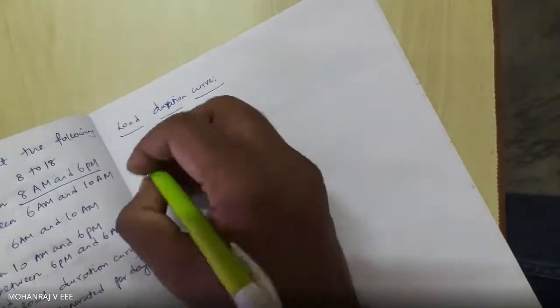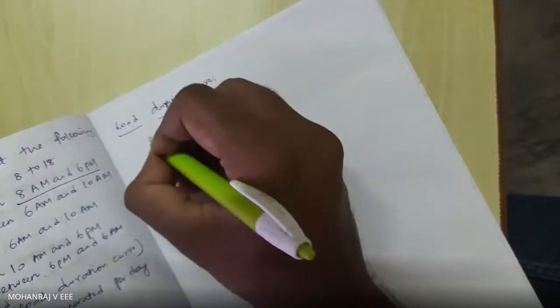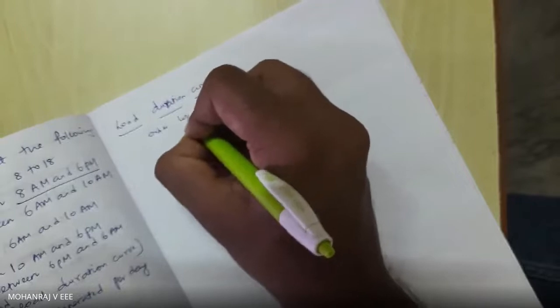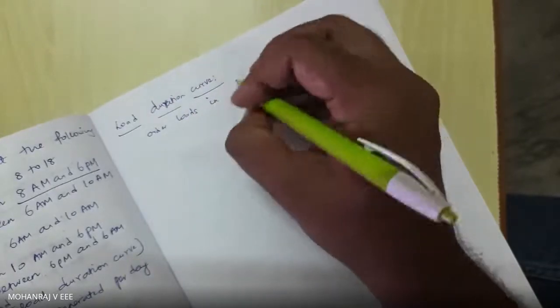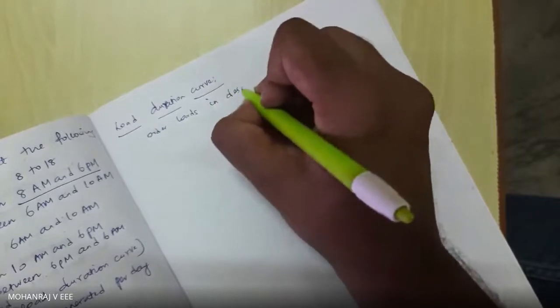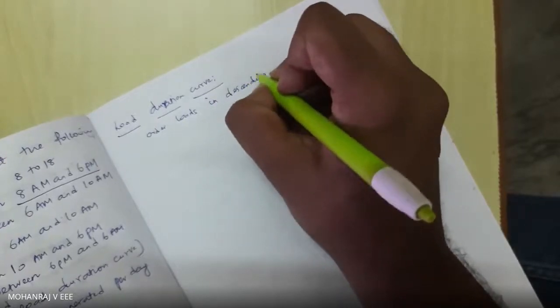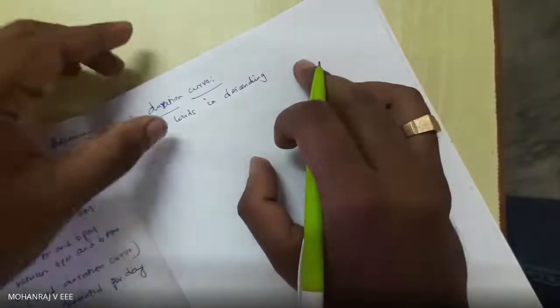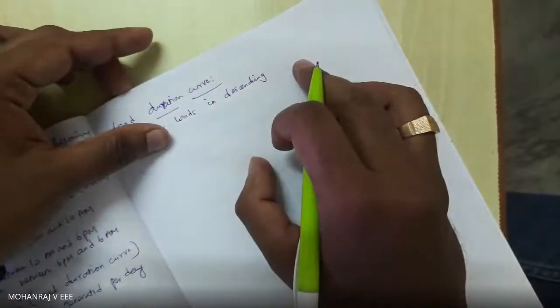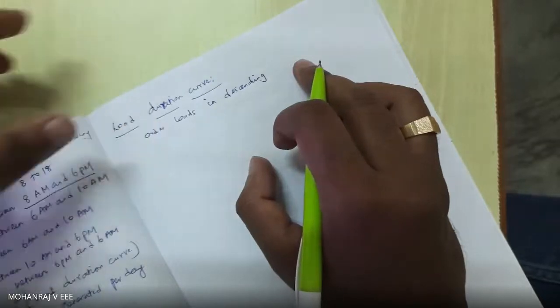First, we have to order the loads in descending order. That is, the loads should be placed in descending order.